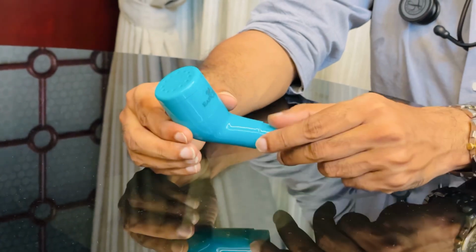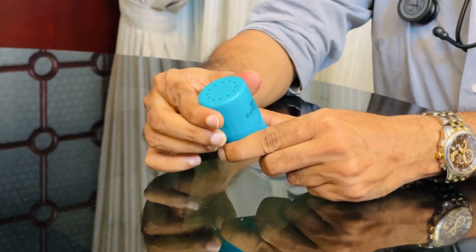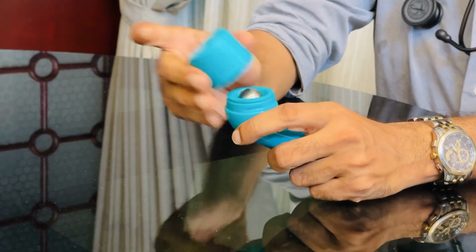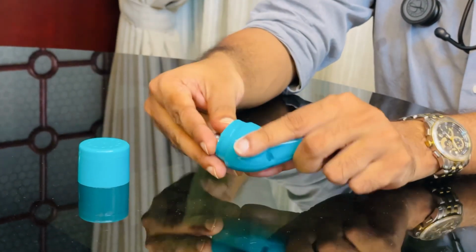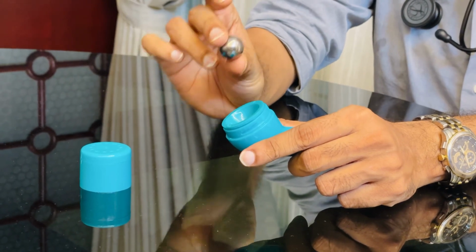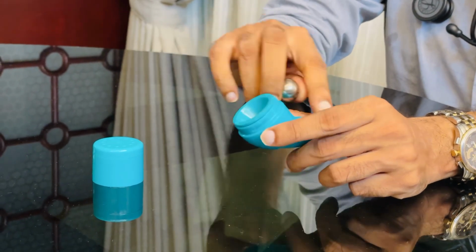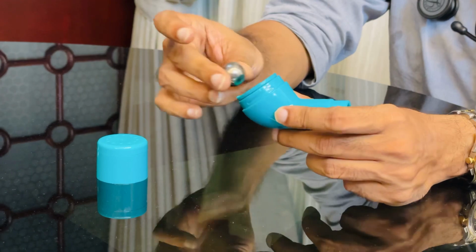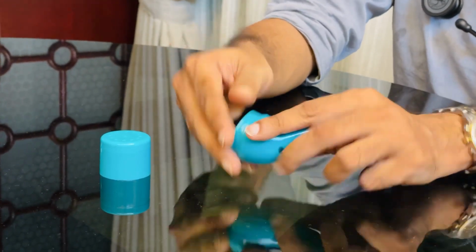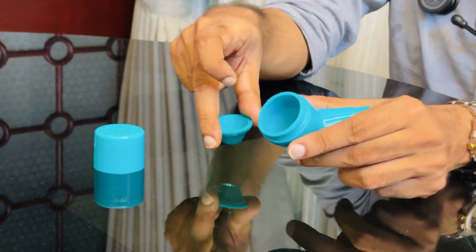So this is the Flutter device. Listen to me carefully, as this is not explained in any of the videos. There is an iron ball inside. This is what creates the positive expiratory pressure. You are asked to exhale through this limb. As a result, it creates a pressure and it vibrates. Here you can see a conical beam.